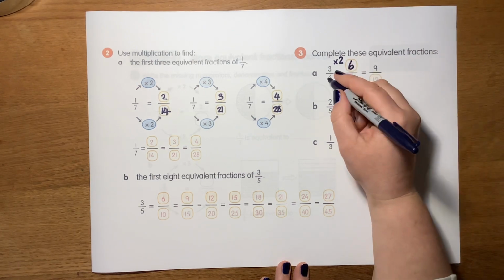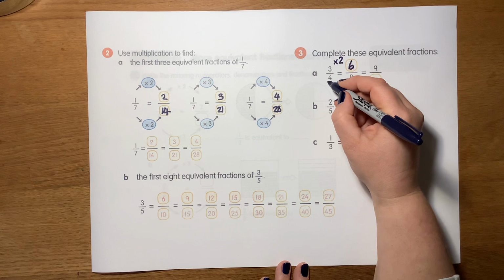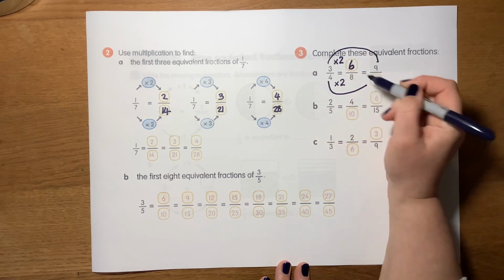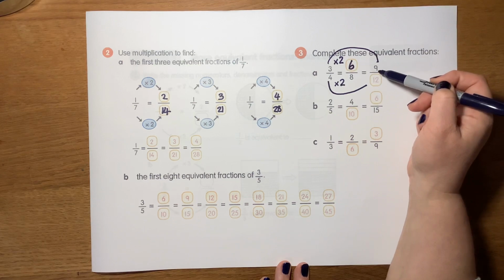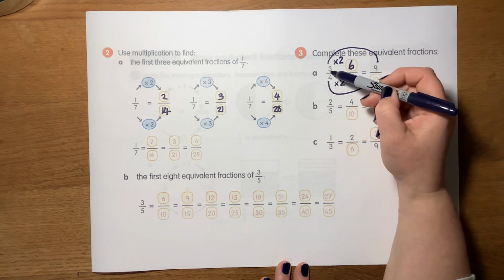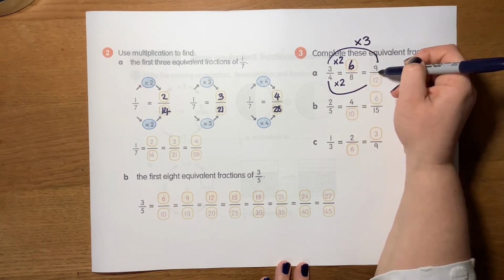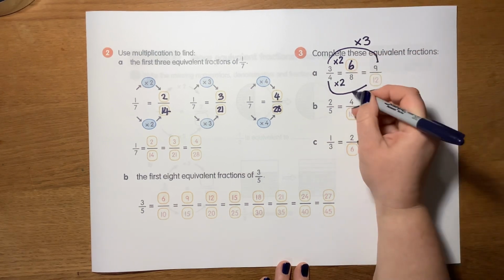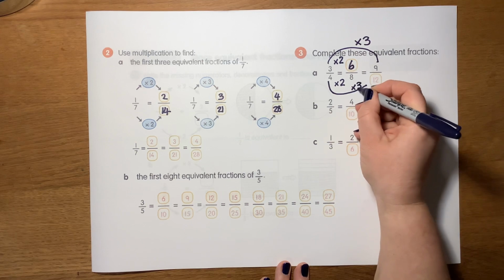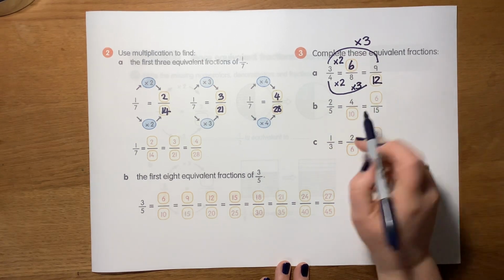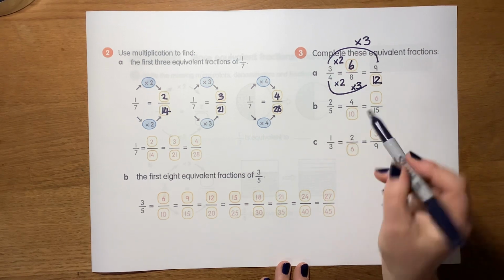Again, I have to look past this now. So we're looking at the end one, and this time we've been given the numerator of 9. And I know that 3 multiplied by 3 is 9. Therefore, I have to multiply the denominator by 3, and 4 multiplied by 3 is 12. So hopefully you were able to carry out these ones in the same way.